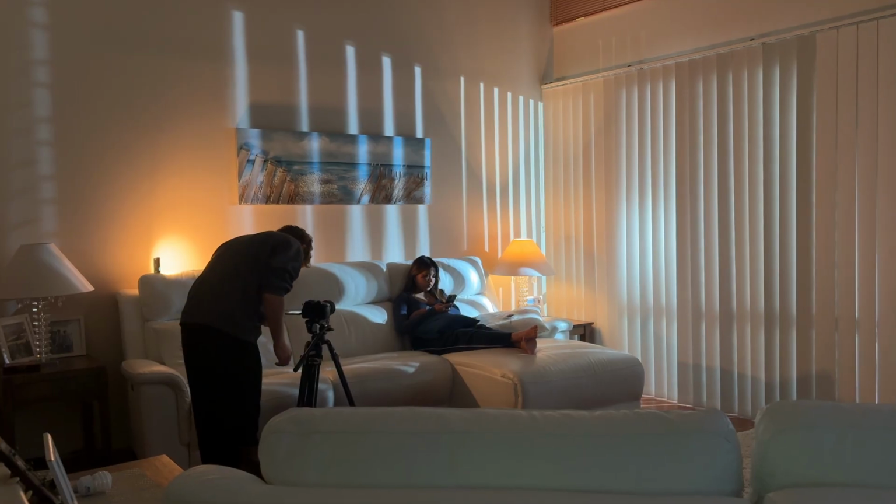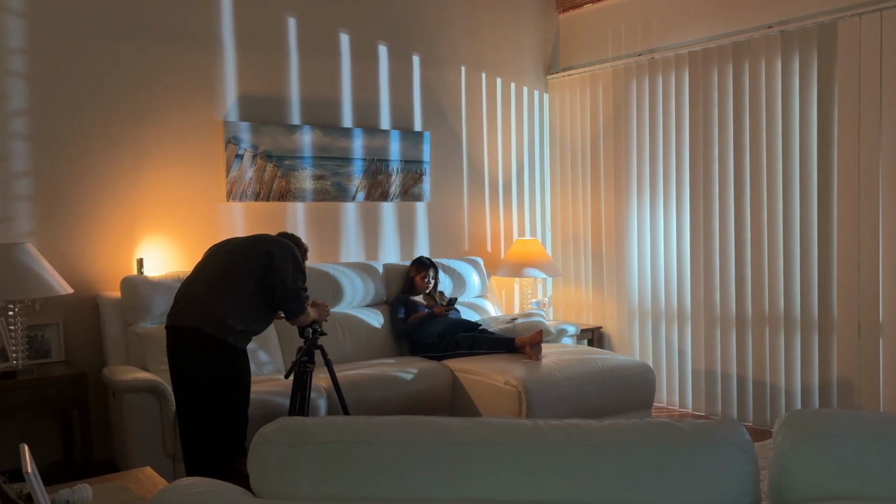So if you know what you're doing and you use these 3 key elements to make up your scenes and your shots, I believe you can make anything from any camera look like it is a shot from a movie.